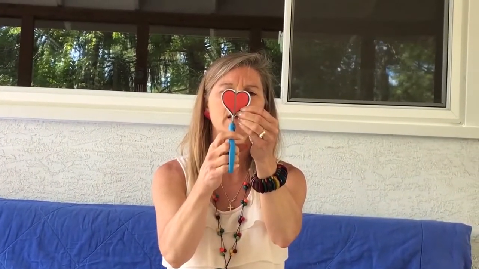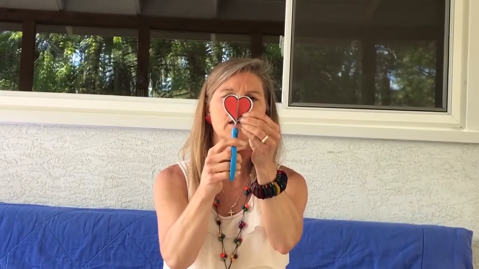Okay, here's a heart shape. I'm going to make a vertical line. Cut. Is the heart the same on both sides? It is. This is symmetrical. A heart cut down the vertical line is symmetrical.